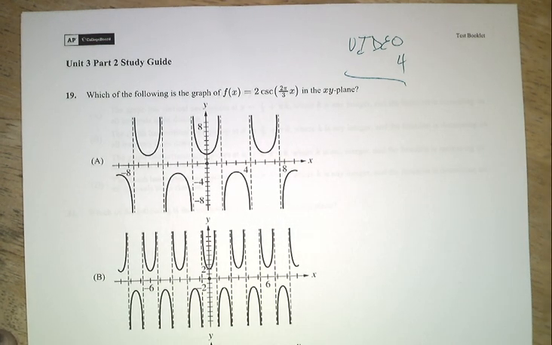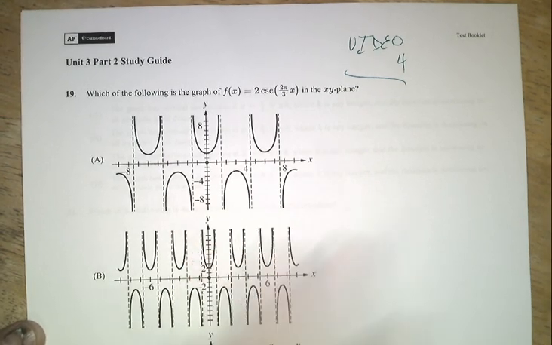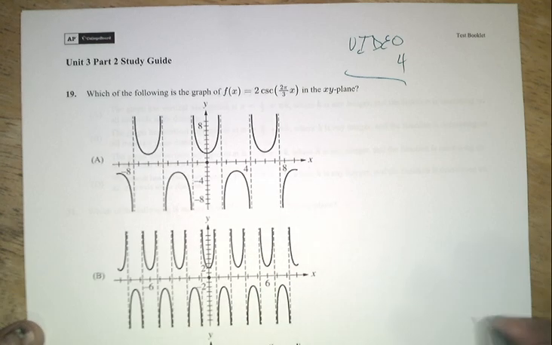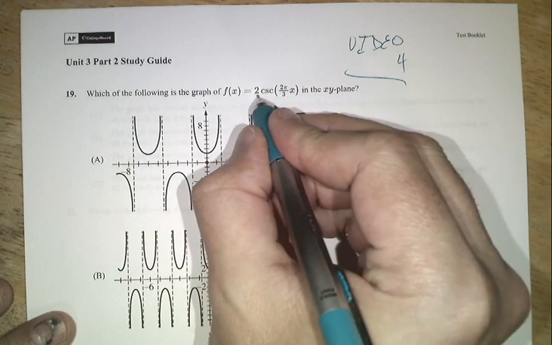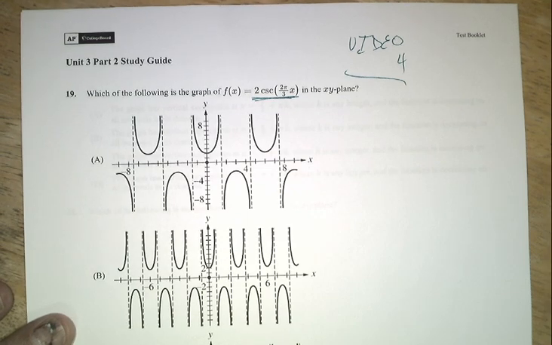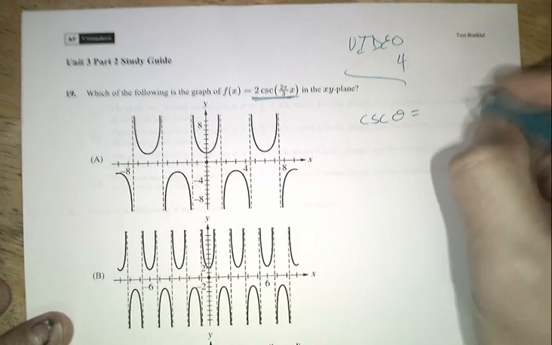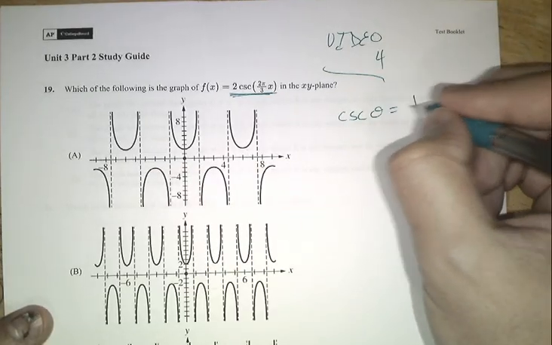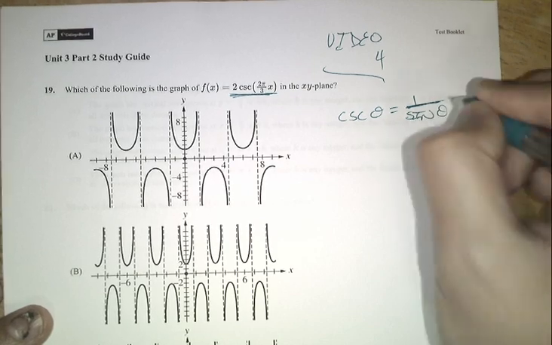So these are the graphs of cosecant and secant. I'm going to try and show you a way to do it if you don't understand it without a calculator, ideally. So here, this says 2 cosecant, right? Cosecant of theta is equal to 1 over sine theta.